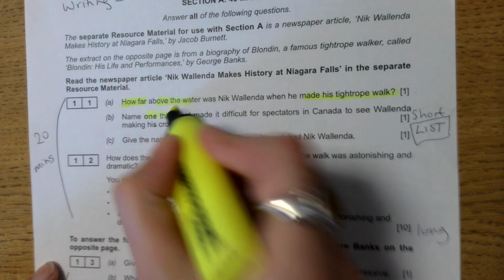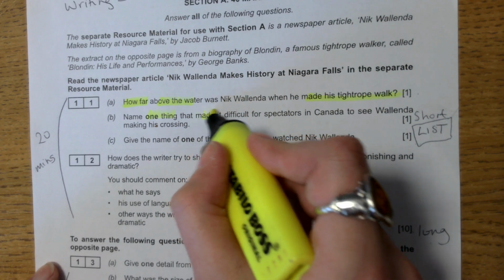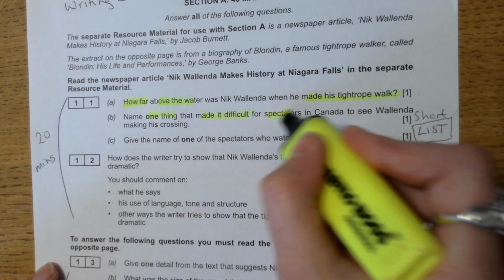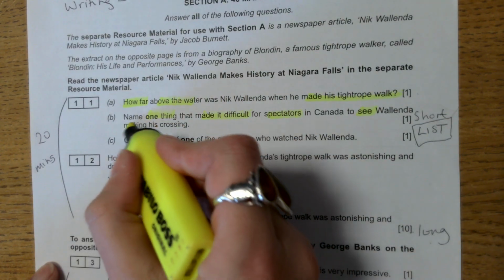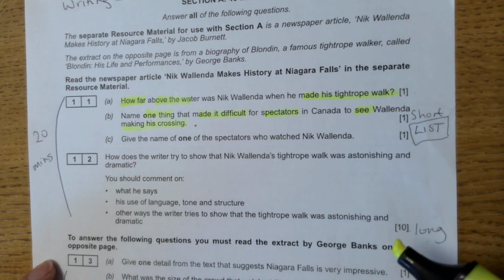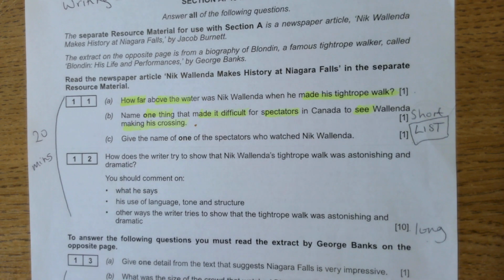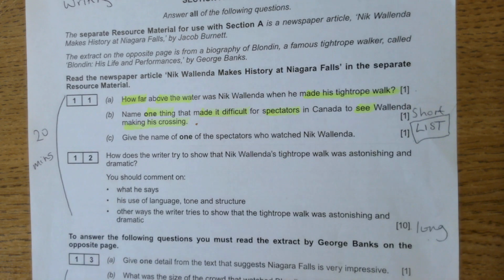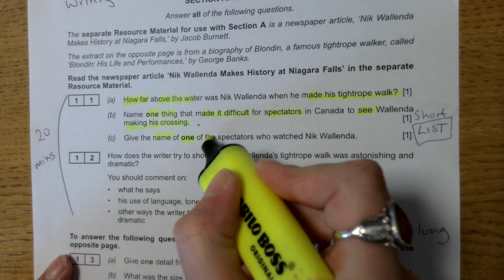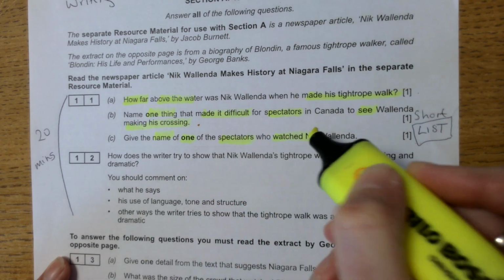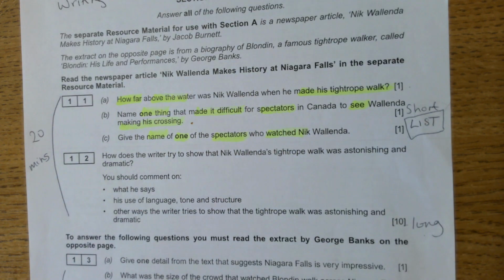Name one thing that made it difficult for spectators in Canada to see Wallenda making his crossing. So I've also got to look out for one thing that made it hard for people watching to actually see this guy cross Niagara Falls. And then C, give the name of one of the spectators who watched Nick Wallenda.